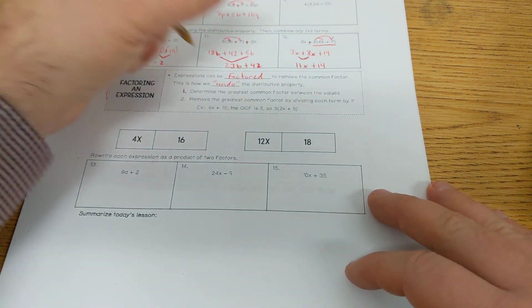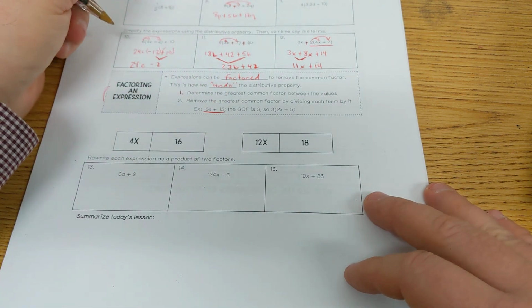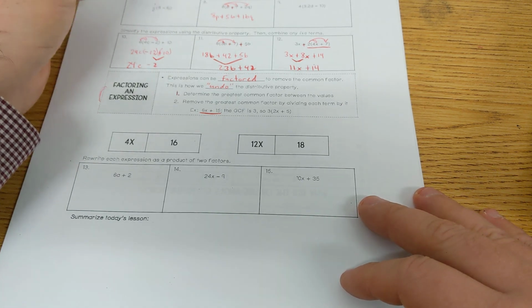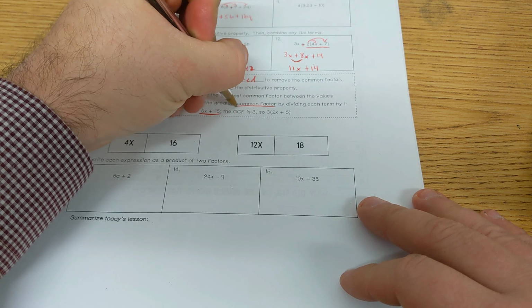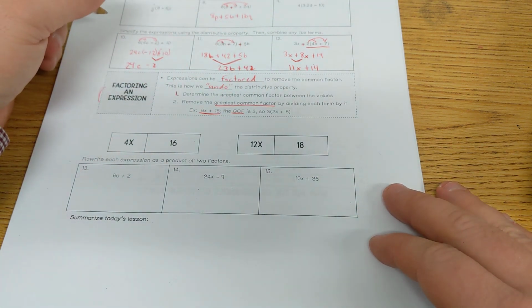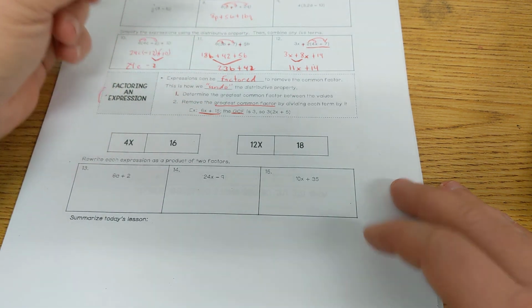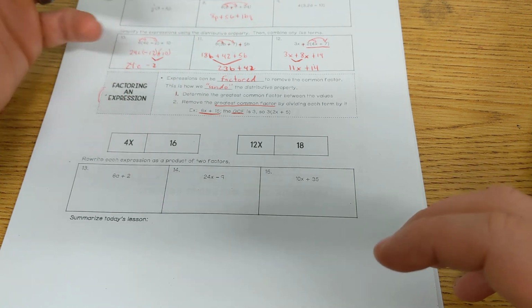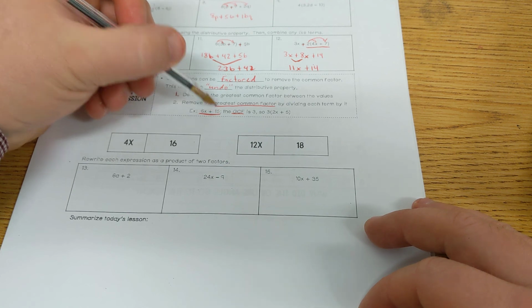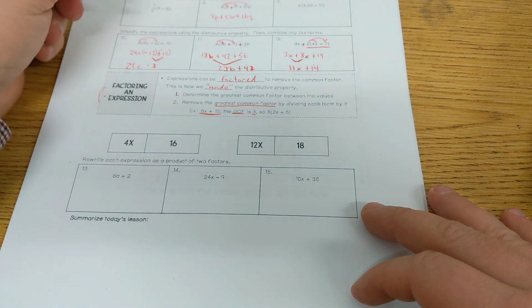Okay, so we have an example here, and that is 6x plus 15. We want to find the greatest common factor, or better known as the GCF, of this expression. So we want to find the largest number that goes into both 6 and 15. This is already done for you. That greatest common factor is 3.